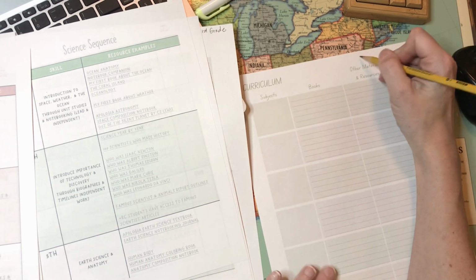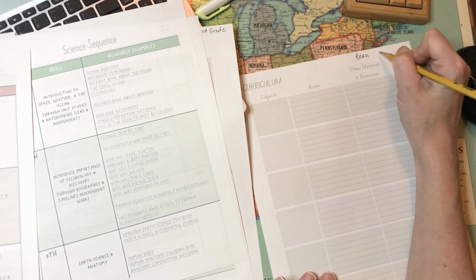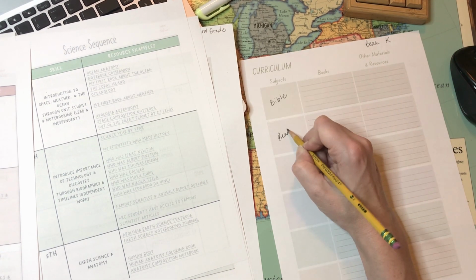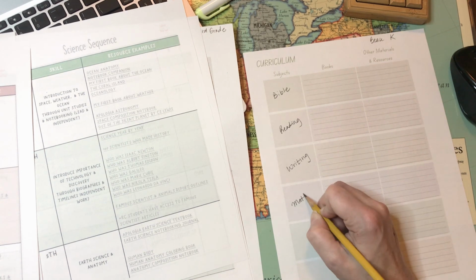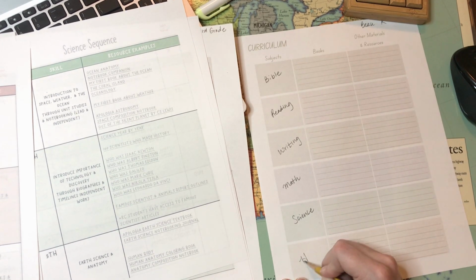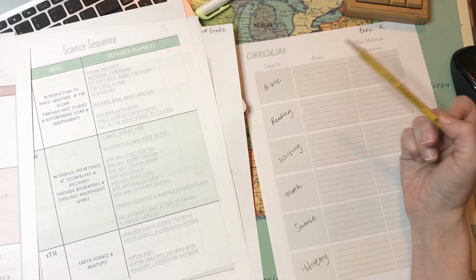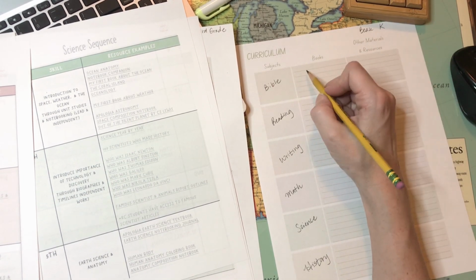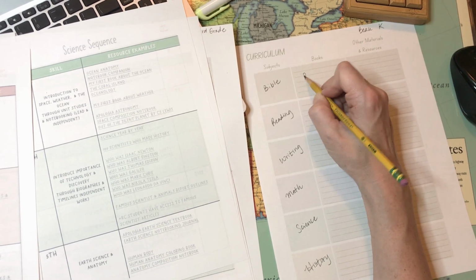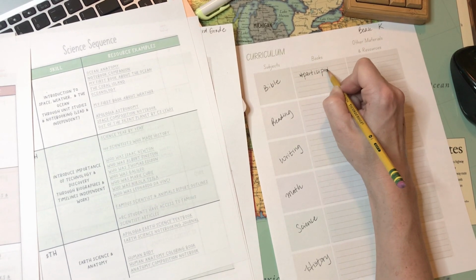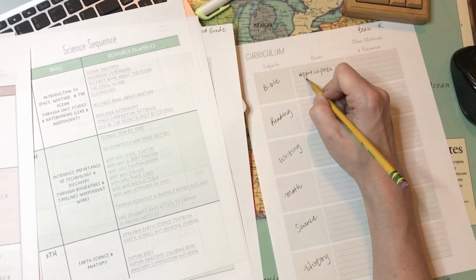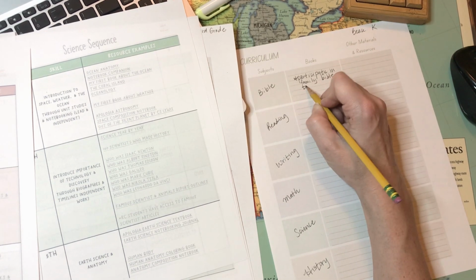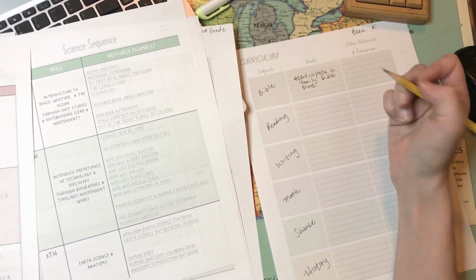All right, my last kid is Bo. He's going to be in kindergarten. So he's got Bible, reading, writing, math, science, and history too. For Bible, he's too little to have his own notebook. So he's just going to participate in family Bible time. We'll just see what we can get him to listen to or draw a picture, color or something.